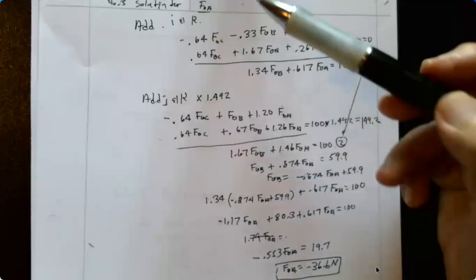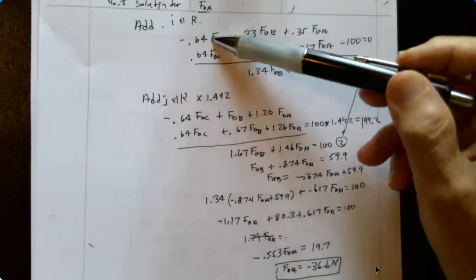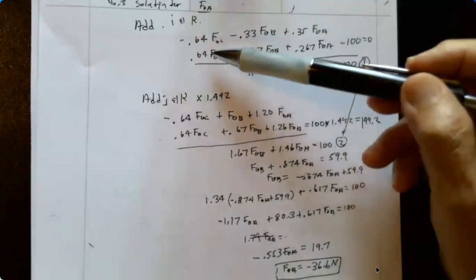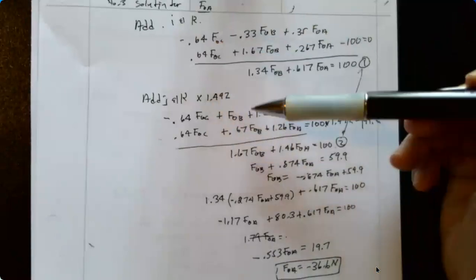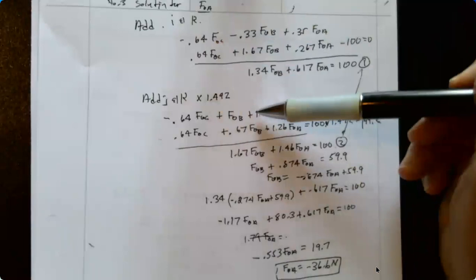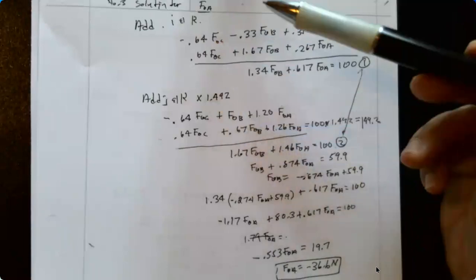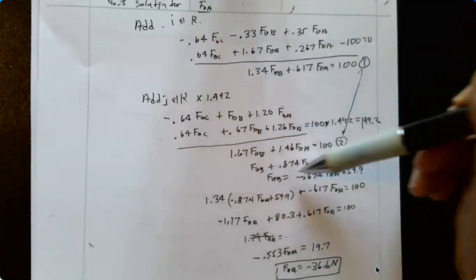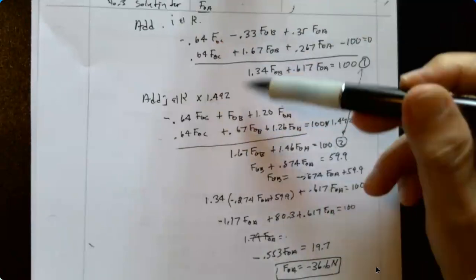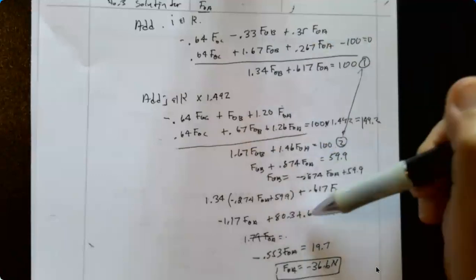So I guess to simplify, if you have something like this, where you can just add, you get rid of an unknown. Here I had to multiply by a factor to get rid of another unknown, and a couple other equations I'm looking at. So I get FOB in terms of FOA, and then I plug it back in to my other equation, and I can solve for FOA.